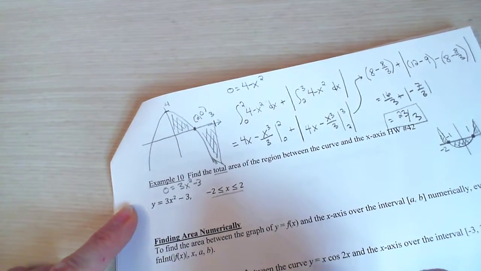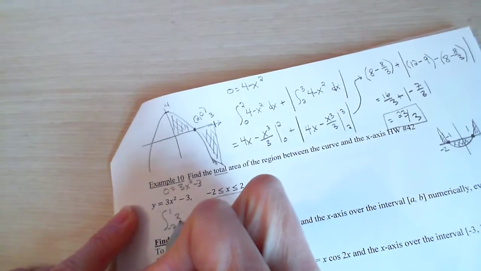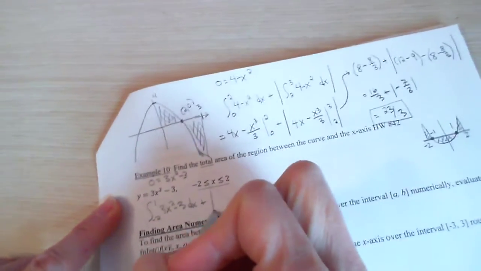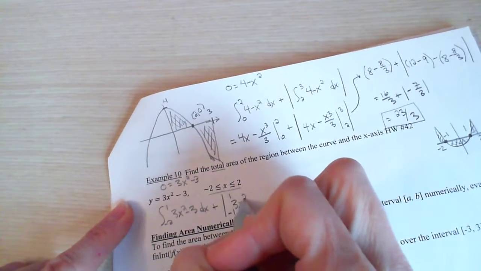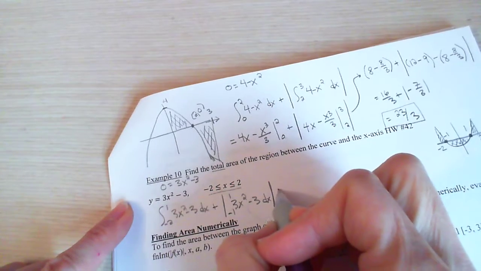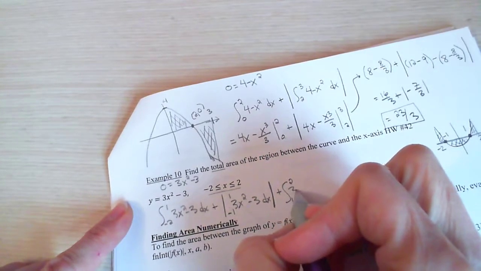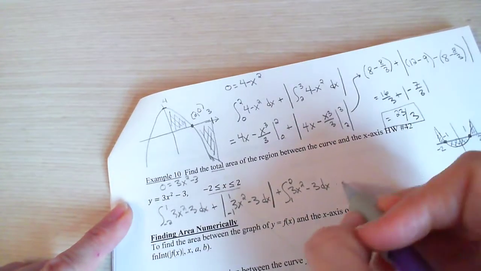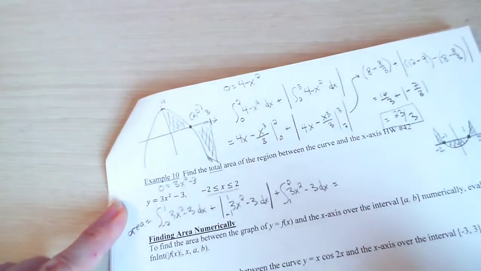and solve for x. Alright, so my integrals are going to go negative 2 to 1 of 3x squared minus 3 dx plus absolute value, negative 1 to 1 of 3x squared minus 3 dx, absolute value, plus 1 to 2 of 3x squared minus 3 dx. So the antiderivative, and this is all area, would equal.